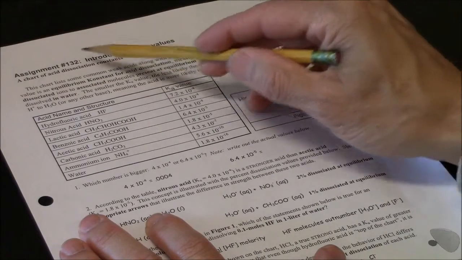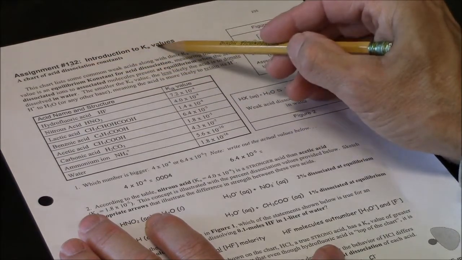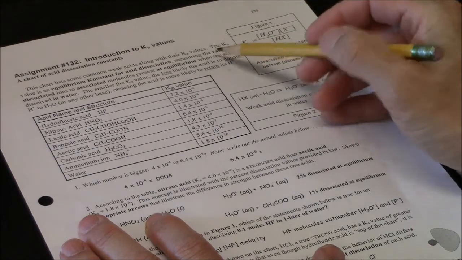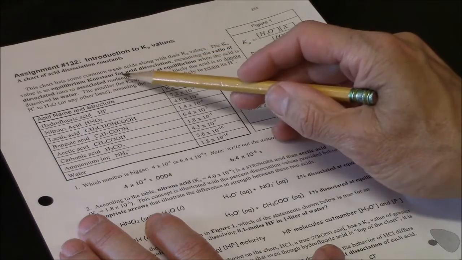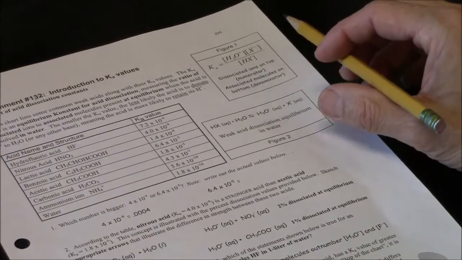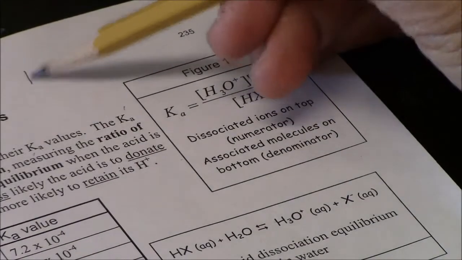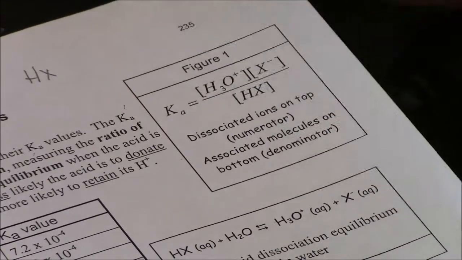Additional instruction for assignment 132, Introduction to Ka values. This top part is important here. It talks about Ka measuring a ratio, which is shown in this corner here. So you have a weak acid, in this case I'm using HX.